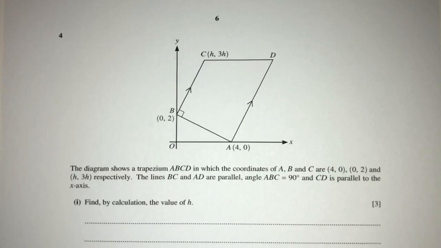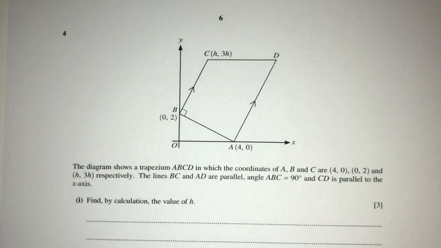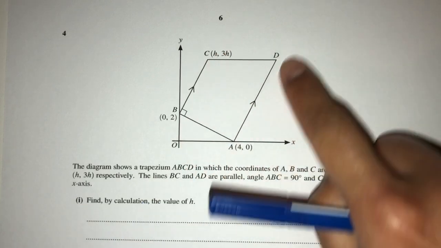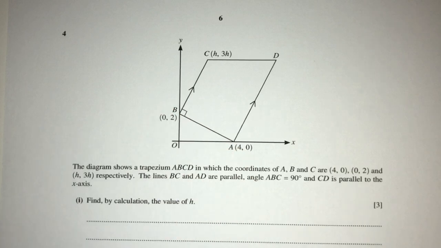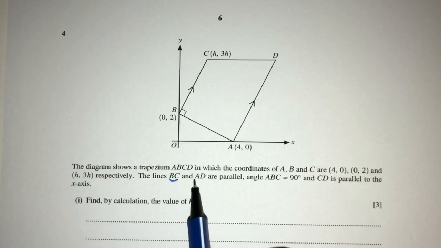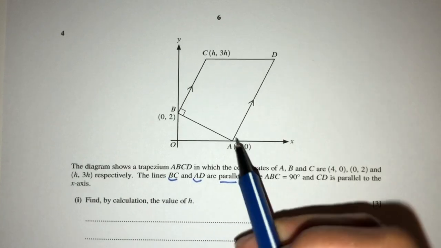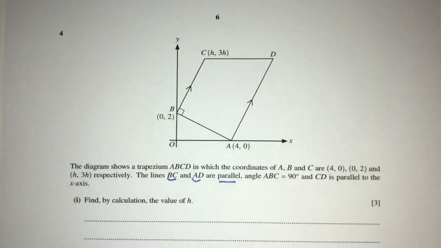Now let's move on to question number 4. The diagram shows a trapezium, with these two sides in the same direction, and this is the perpendicular length between the two sides. So we have ABC, and the points A, B, and C are given to you here, respectively. Now the lines BC and AD are in the same direction, as you can see. This is obvious on the diagram.